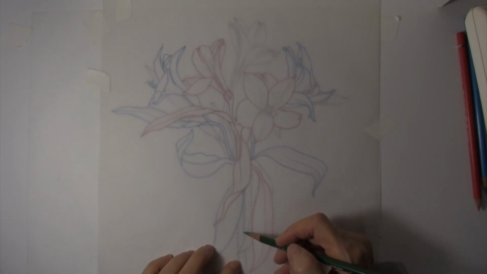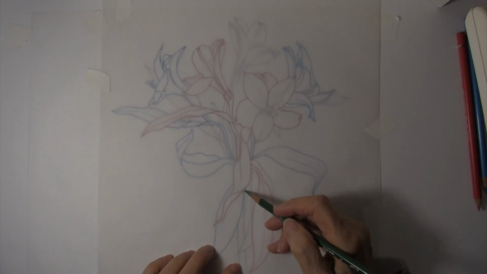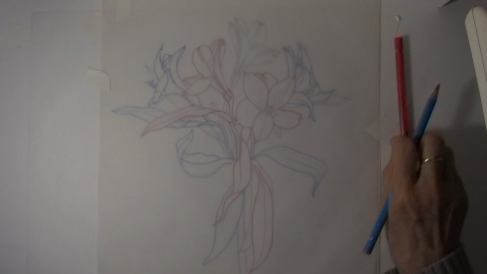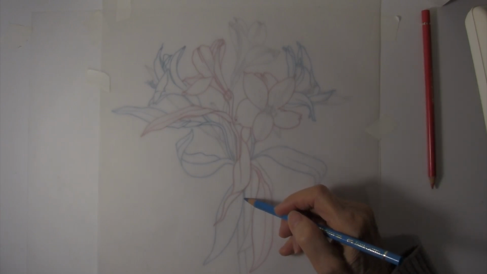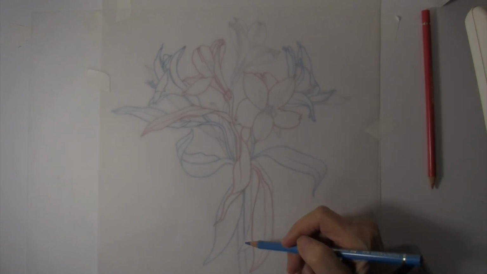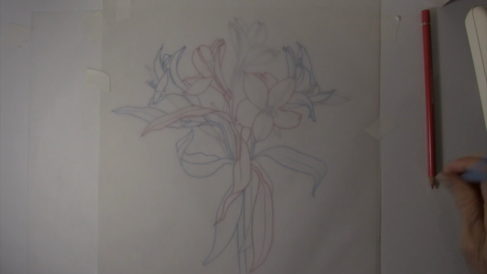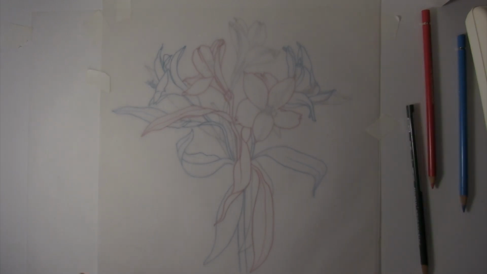But because this stem overlaps here, I'm going to change the position of that. So I will make this stem here come in front of this other leaf, and I will now do that which is farthest away.